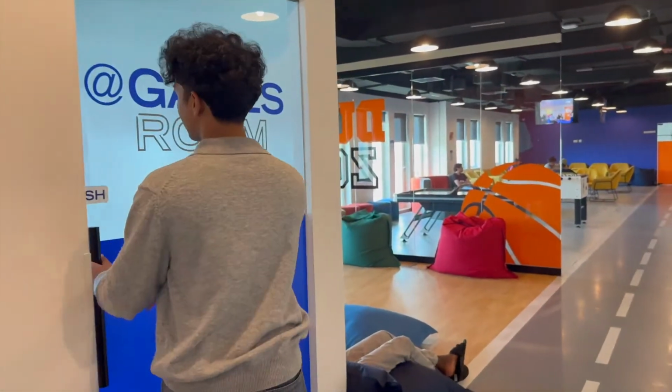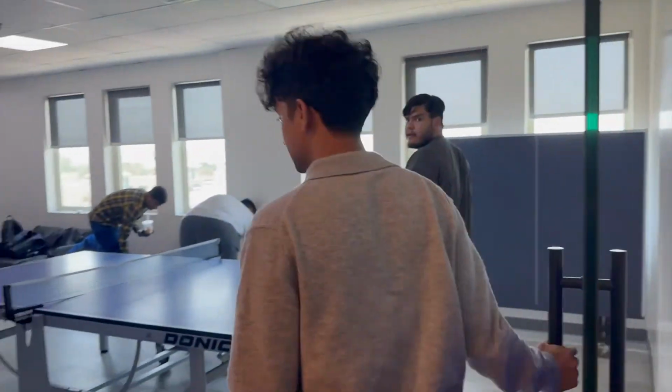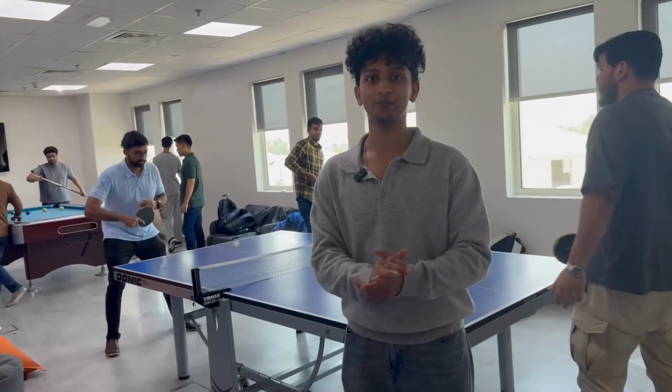Moving on, we also have the games room right here. This is where we have the ping pong table as well as the 8-ball pool table.